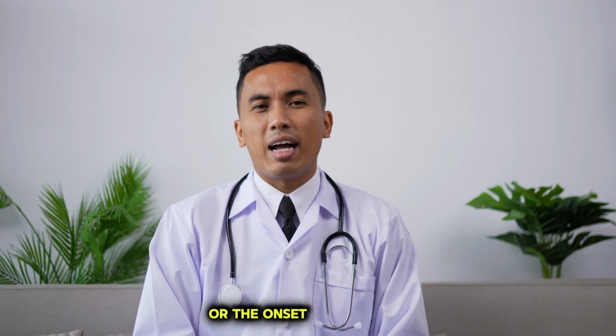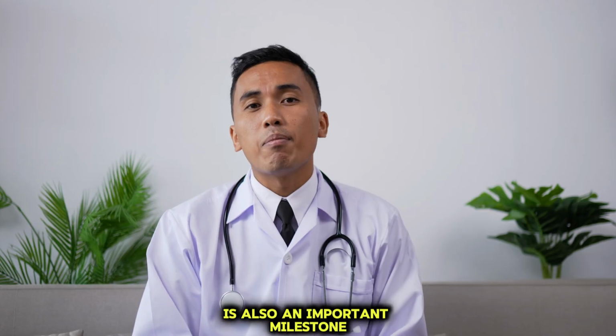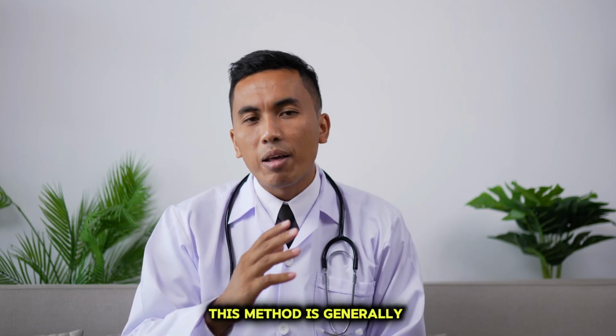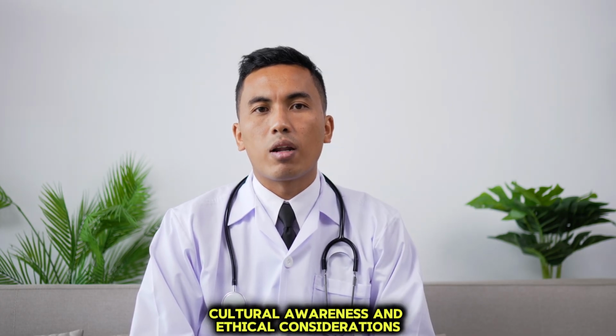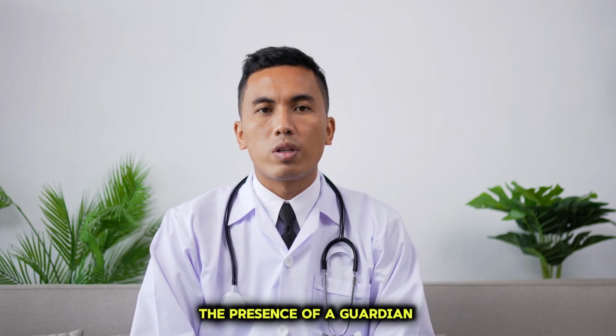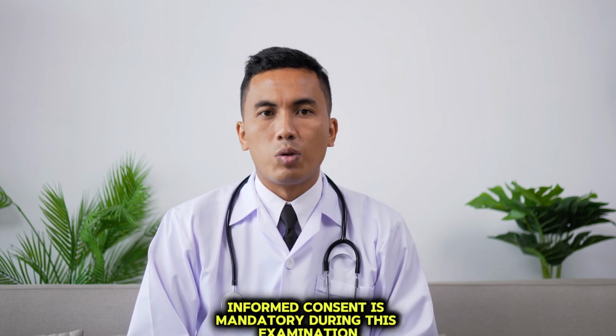Menarche, or the onset of the first menstrual cycle in females, is also an important milestone. This method is generally applicable for children between 8 and 18 years of age. However, it must be conducted with extreme sensitivity, cultural awareness, and ethical considerations. The presence of a guardian and proper informed consent is mandatory during this examination.